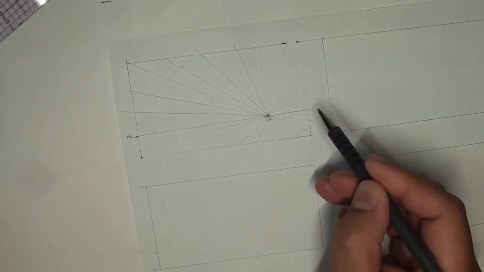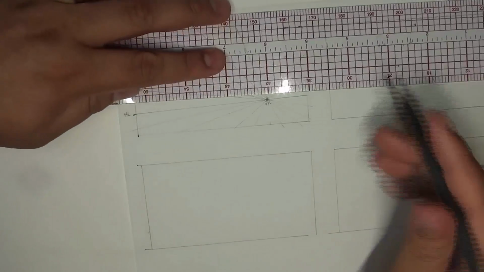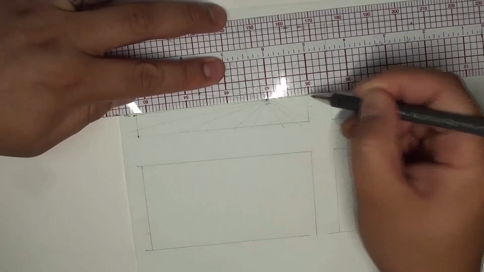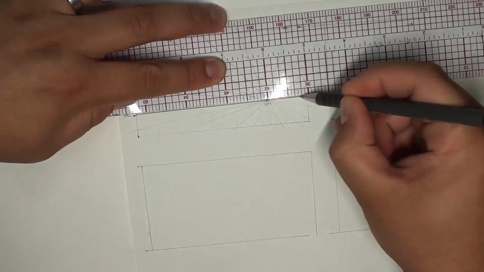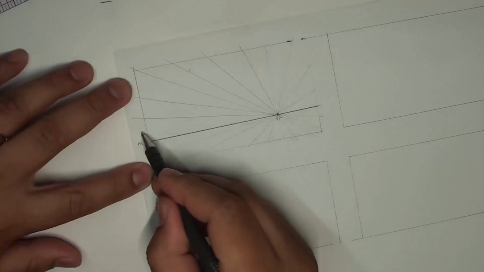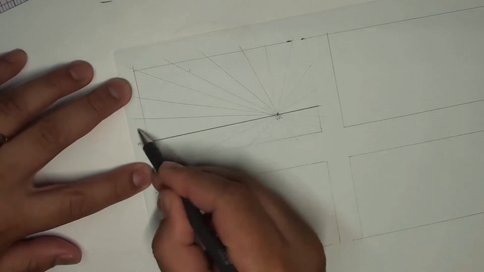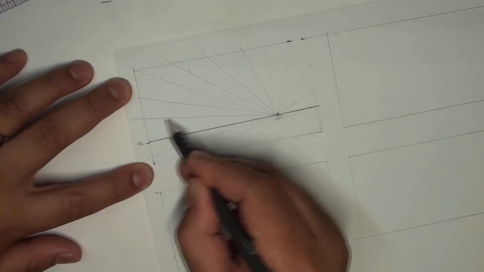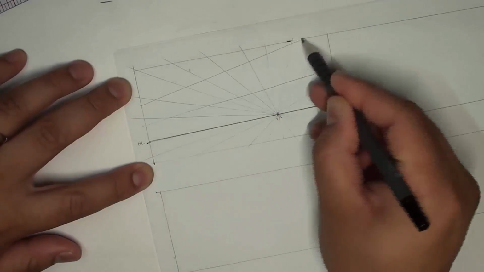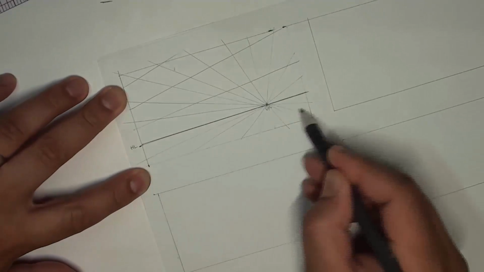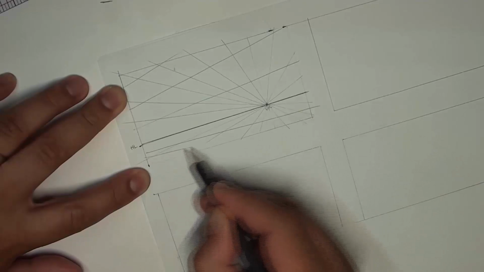If this is our horizon line here, I'll draw this a little darker so you guys can see. If this is our horizon line, then I'm going to make sure that these other vanishing lines are going to be slightly lifted. And it's going to give us the illusion of this 2-point perspective.